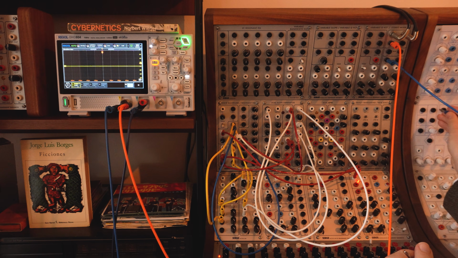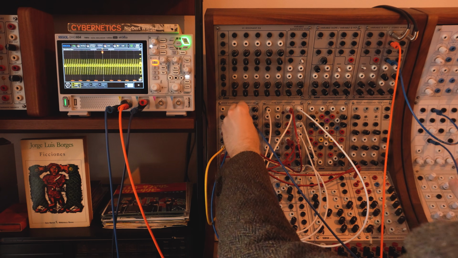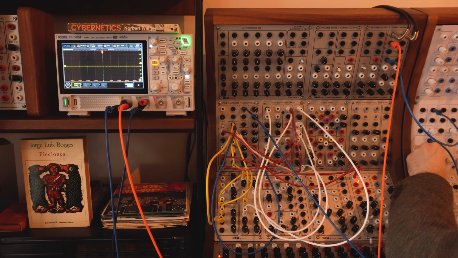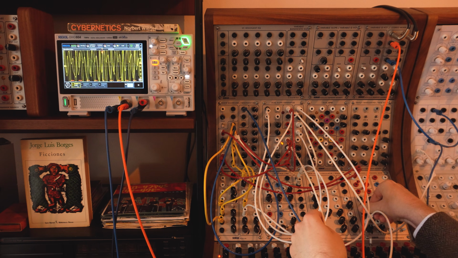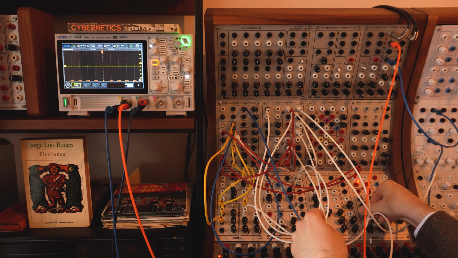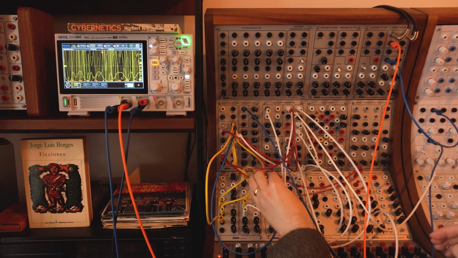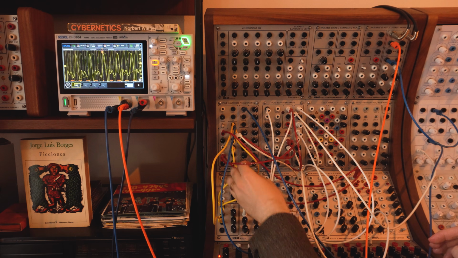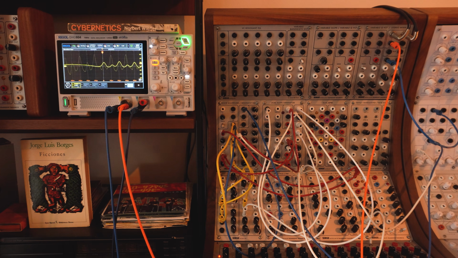Let's add a phaser in for fun. And also add the spring reverb.